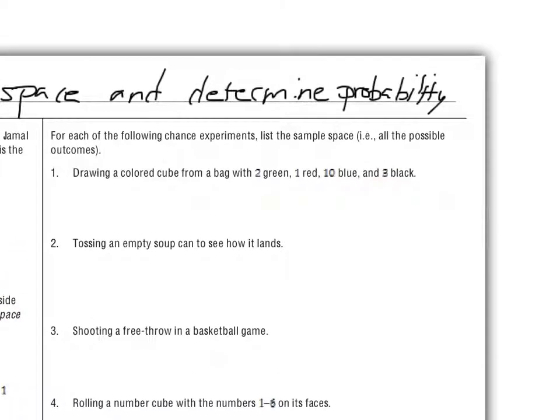Alright, so looking at this first one, drawing a colored cube from a bag with green, red, blue, or black. So our sample space is green, red, blue, or black. Tossing an empty soup can to see how it lands. Well, it can land on its top, it can land on its bottom, or it can land on its side.